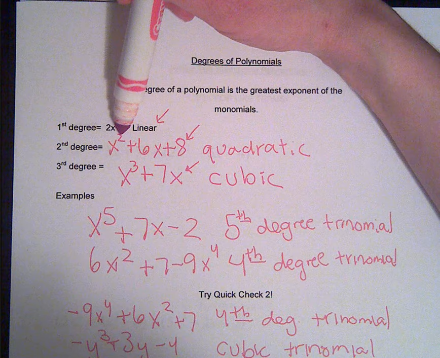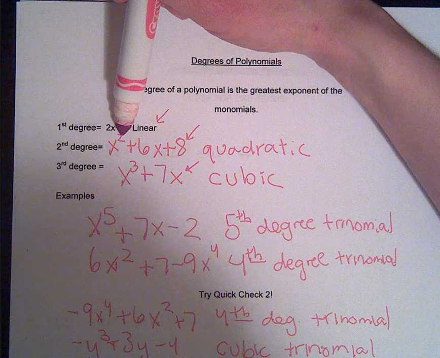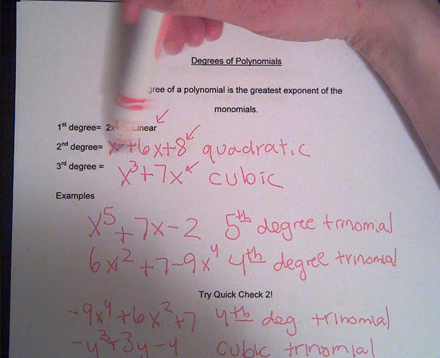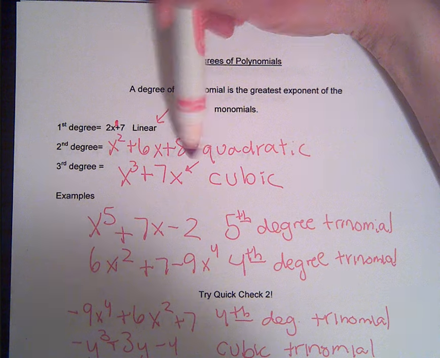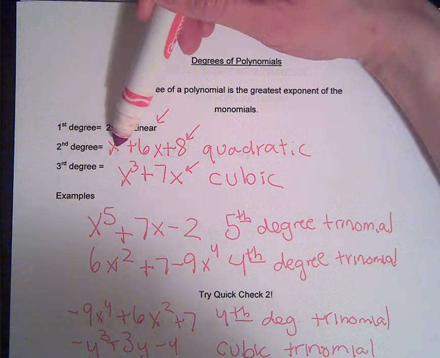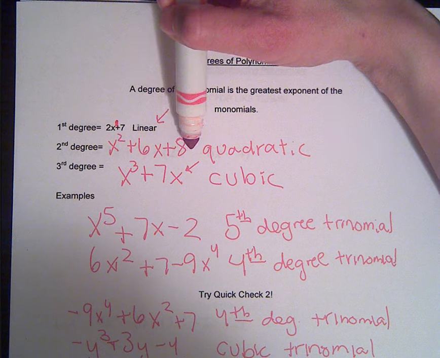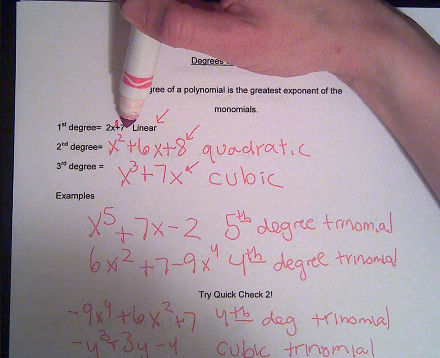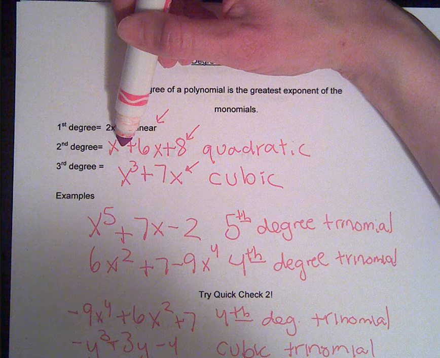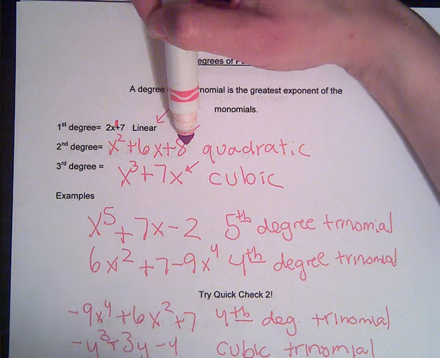Second degree would mean that the highest exponent is a 2. Like this example right here, x squared plus 6x plus 8. My highest exponent is a 2, so it's a second degree. If it's a second degree, then it's quadratic, because this is a quadratic equation. So I would call this a quadratic trinomial because it has 1, 2, 3 terms. Again, this one up here, 2x plus 7, is a linear binomial because it has 2 terms. This one right here has 3 terms, and its highest degree is 2, so I would call it a quadratic trinomial.